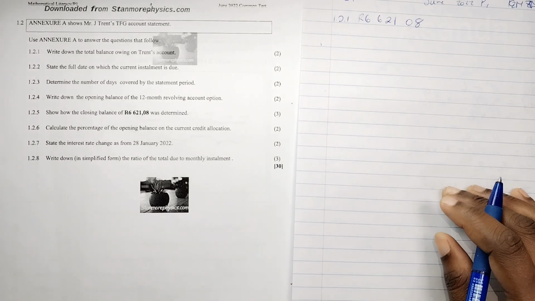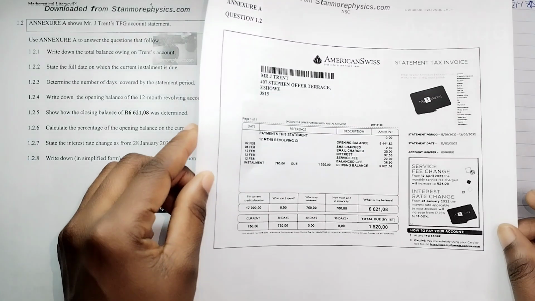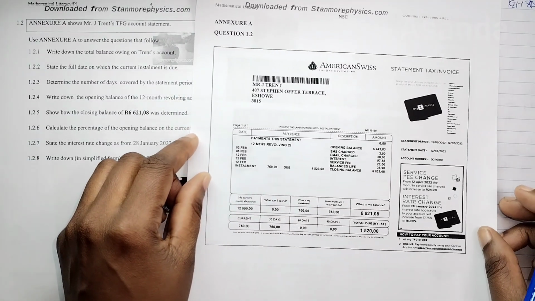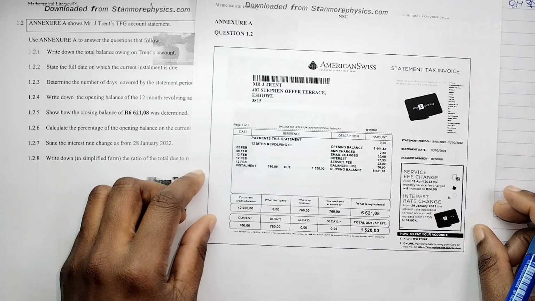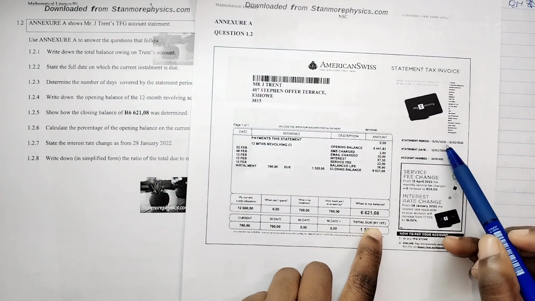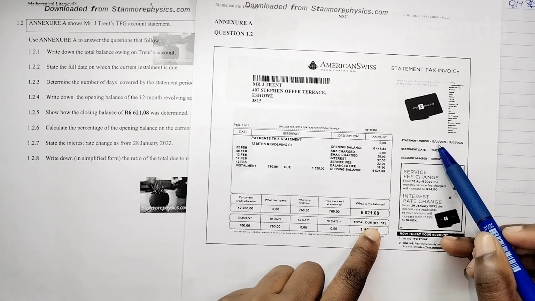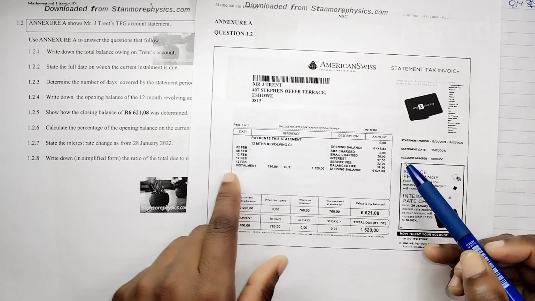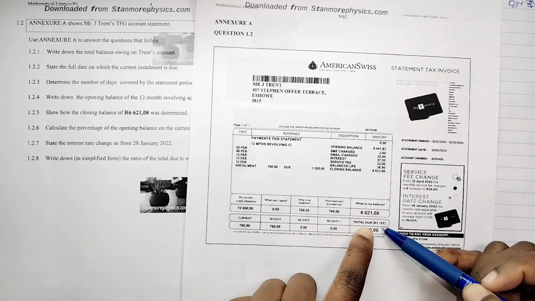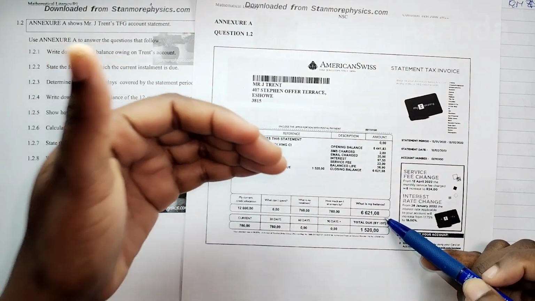Next question is, state the full date on which the current installment is due. Let's look for the date. It'll be by the 1st of March. They're supposed to pay by the 1st of March, because this month is still pending.